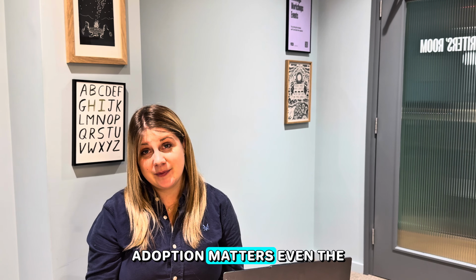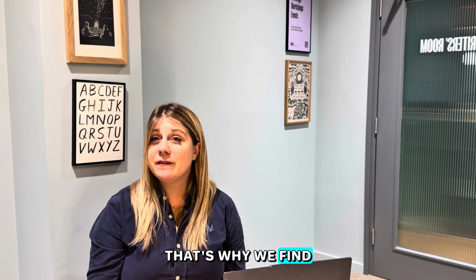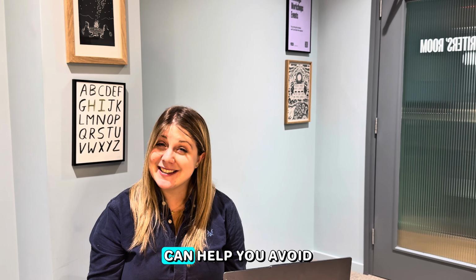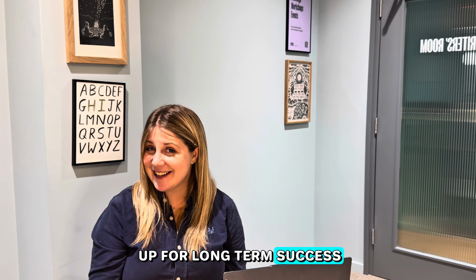And finally, adoption matters. Even the best migrations fail if teams aren't trained and they don't use HubSpot properly. That's why we find that working with a qualified HubSpot specialist or partner like RevOps Automated can help you avoid these pitfalls and set your team up for long-term success.